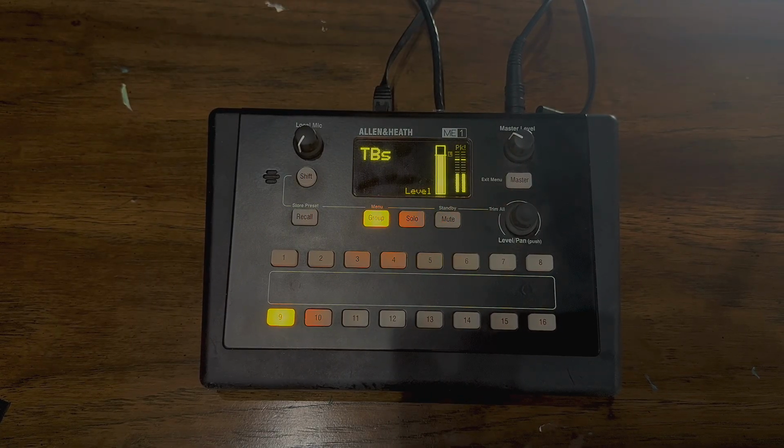So this is the Allen and Heath ME-1, or ME-1 is what I like to call it. It's a personal mixer that we use here at church, and I kind of want to give you a rundown of what all of these buttons mean because they are elusive and sometimes scary if you don't know what you're doing. So we're going to start here at the top left.